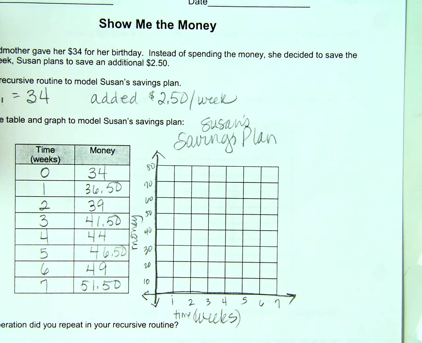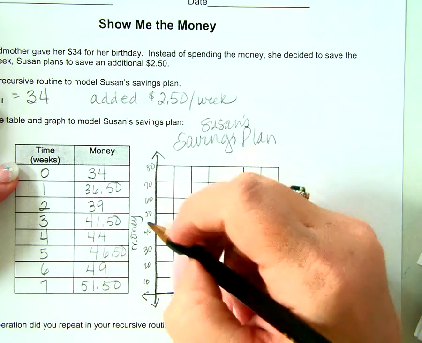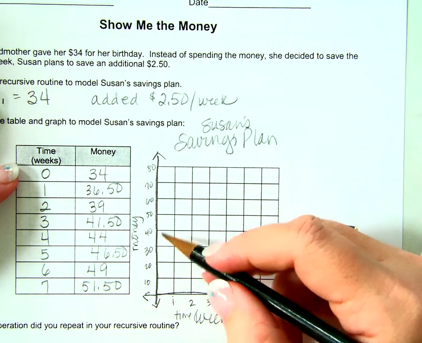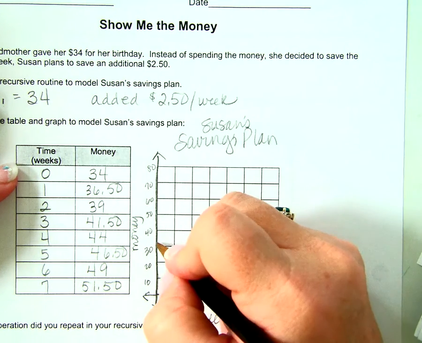Now what do we have to do? Now we can plot our points, right? So 0, 34. Oh, wait. Can I get exactly 34? Not in a graph this size, right? But I need to get close.